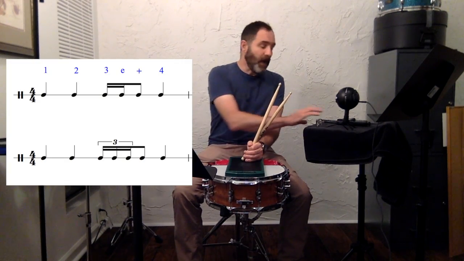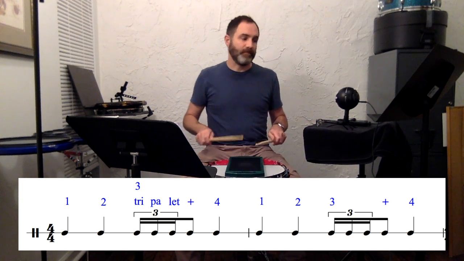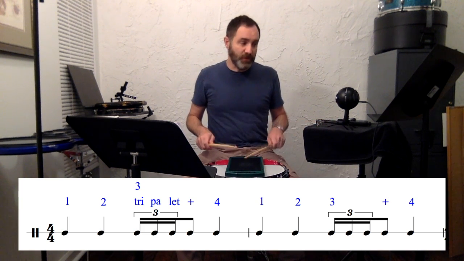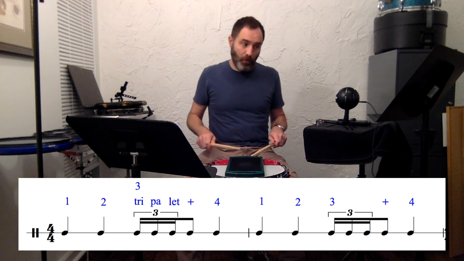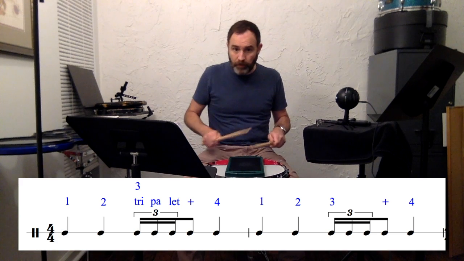Now remember that the top line here sounded like this. 1, 2, 3E and 4. Our 16th note triplet example sounds like this. 1, 2, triplet and 4. 1, 2, 3 and 4.